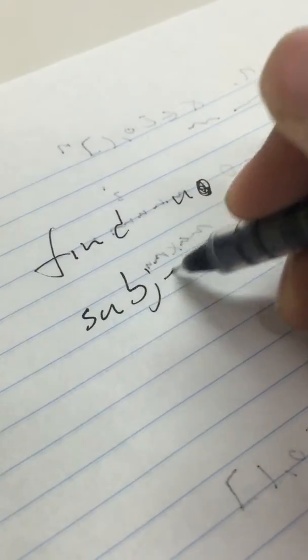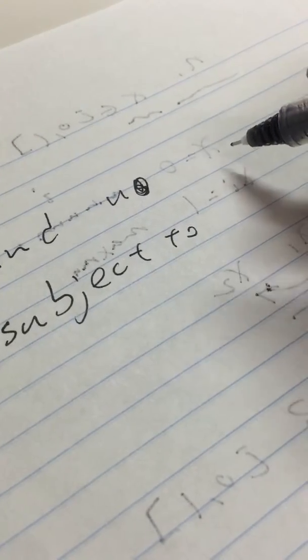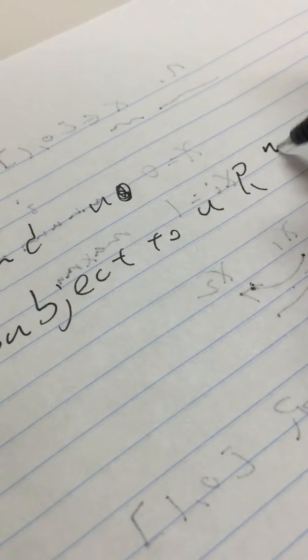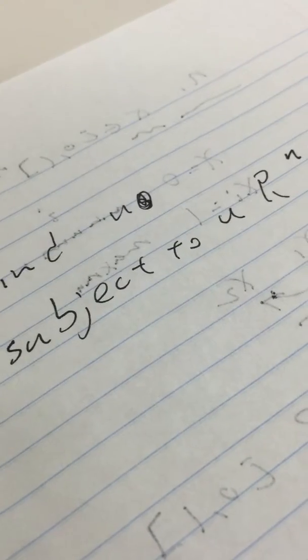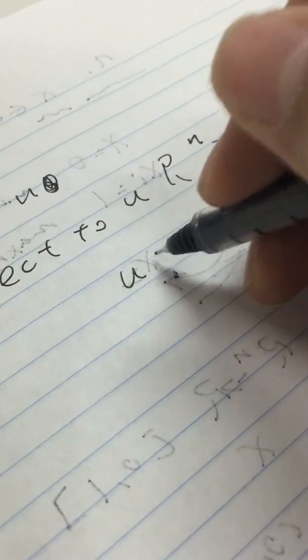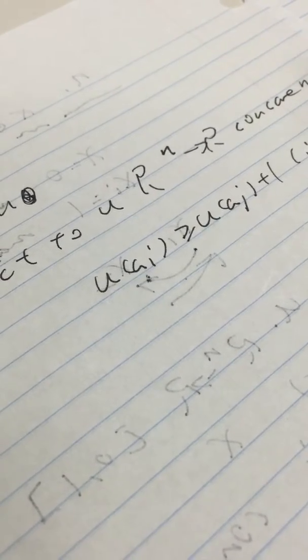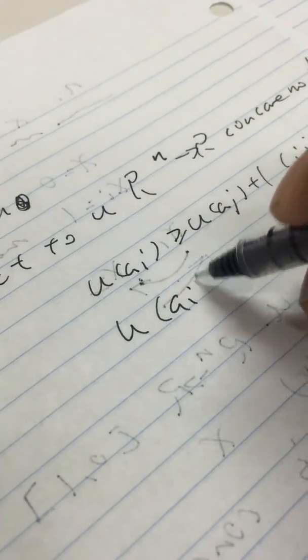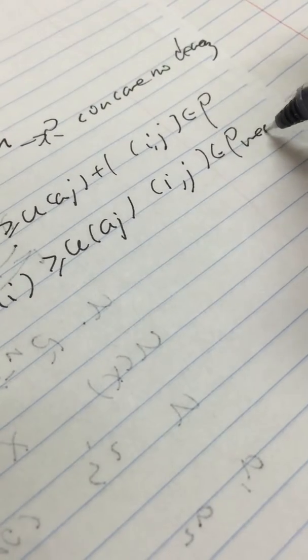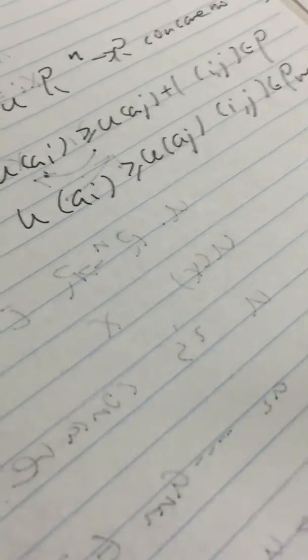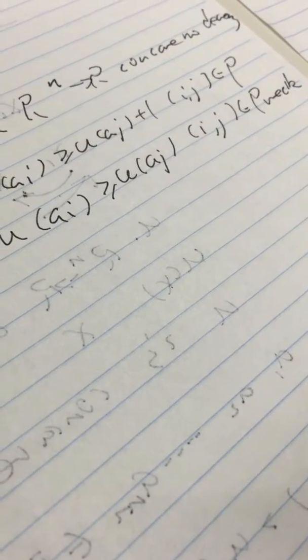The new problem is: find U, subject to U is concave and non-decreasing, U(Ai) greater than or equal to U(Aj) plus 1 for (i, j) belonging to P, and U(Ai) greater than or equal to U(Aj) for (i, j) belonging to P weak, which uses only non-strict inequalities.